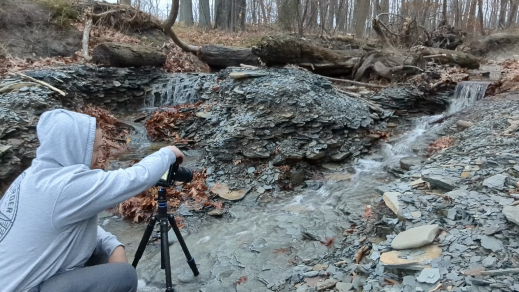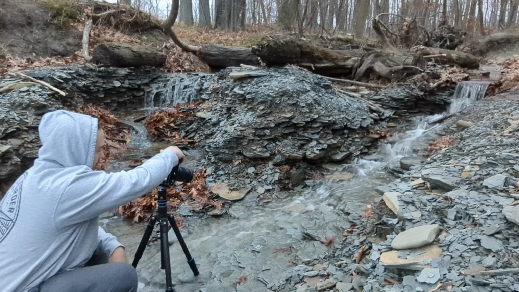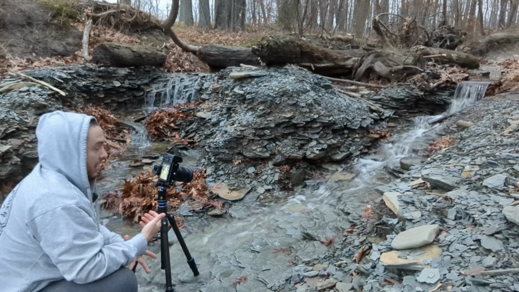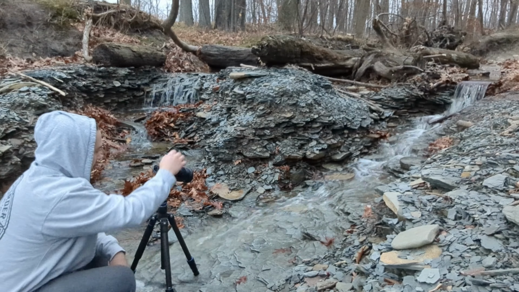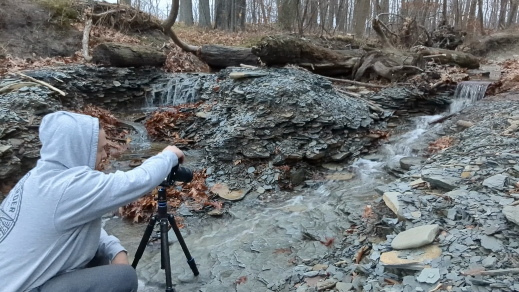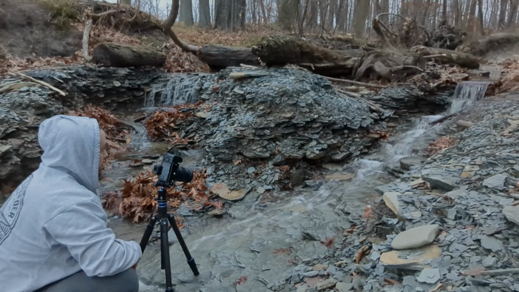And again, I think I'm going to go down to F10 and go up to actually ISO 100. I was at ISO 64, but the shutter doesn't need to be that super long, so I'm just cranking up the ISO just a tad to ISO 100. And again, I'm going to focus up there by the top waterfall and just press the shutter and wait.